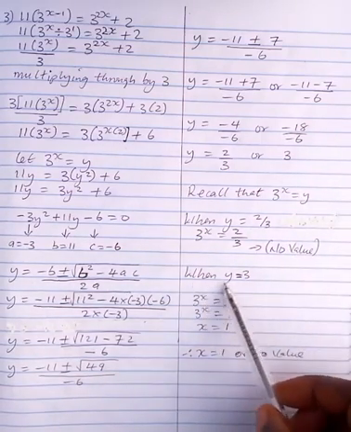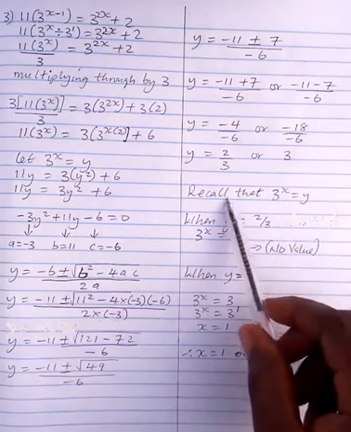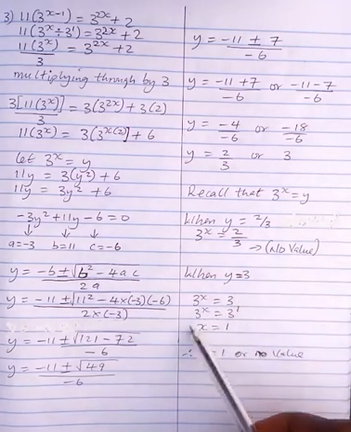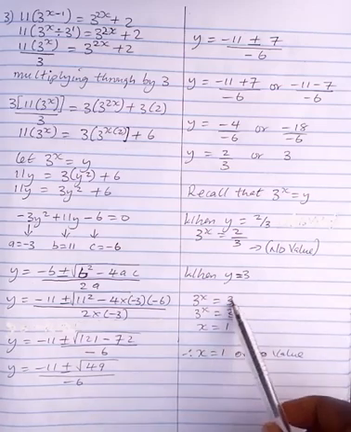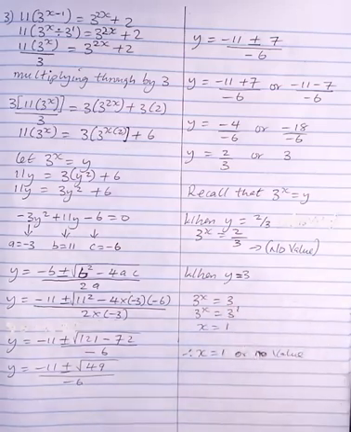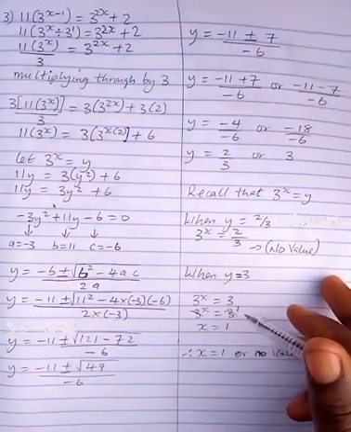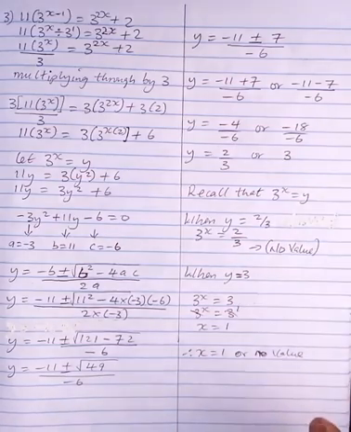So when y is equal to 3, 3 raised to the power x, which is what we are recalling, equals y, which is now 3. Now, this has a visible power of 1. Anything raised to the power 1 is itself. Since the bases are the same, we cancel out the bases and equate the powers. In other words, we have x equals 1. So x is equal to 1 or no value.